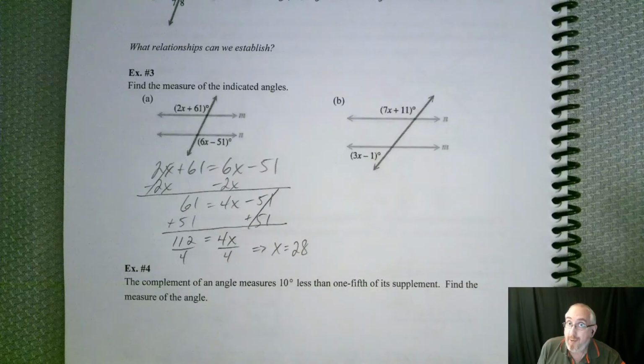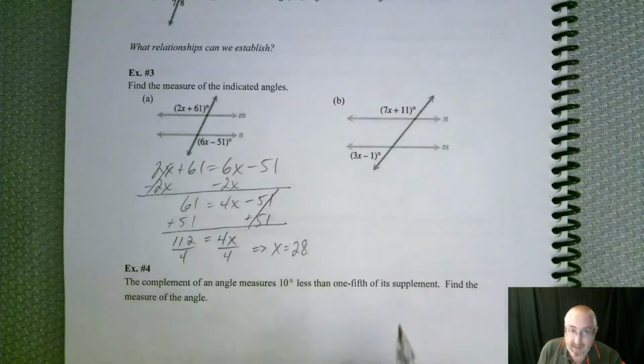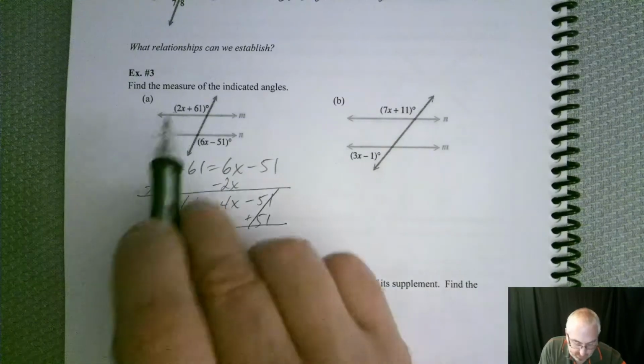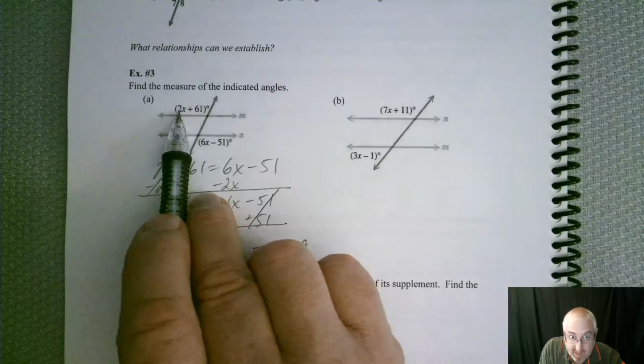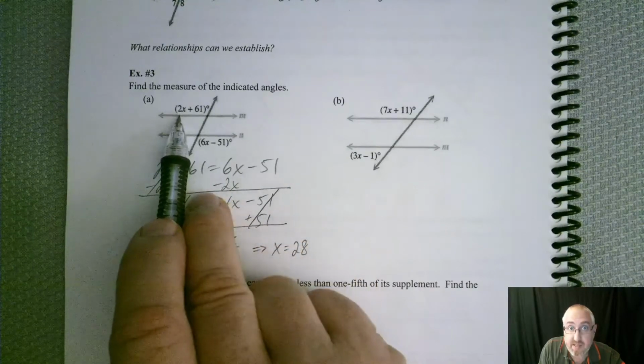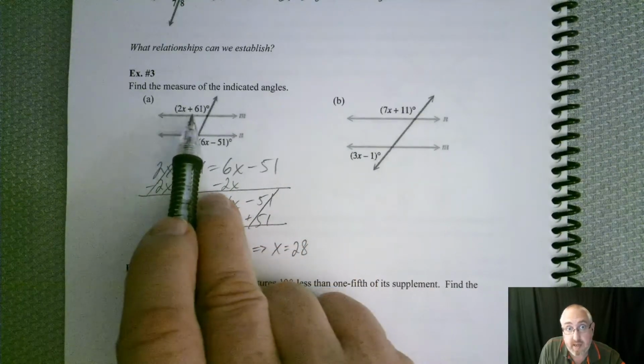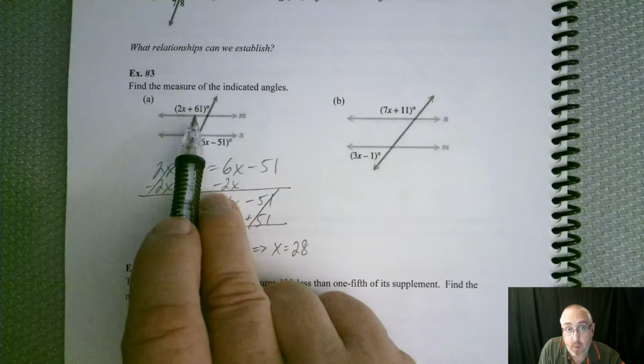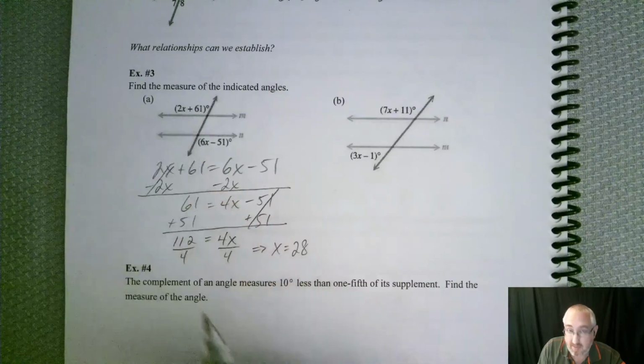But how do you know you're right? You better plug it back in and check. So let's plug in 28. 2 times 28 is 56, 56 plus 61 looks like 117.